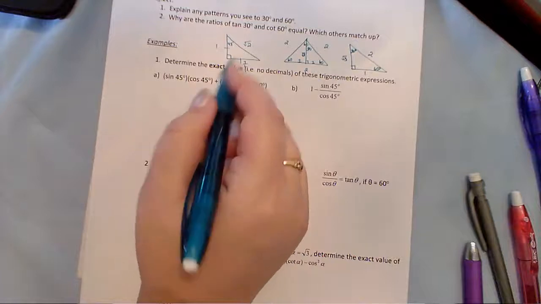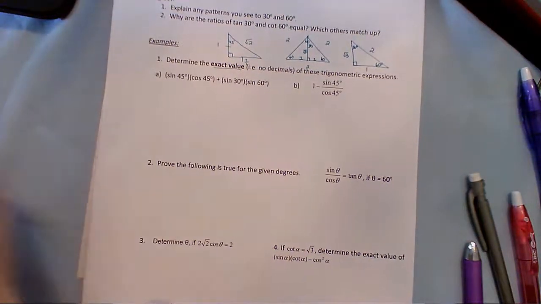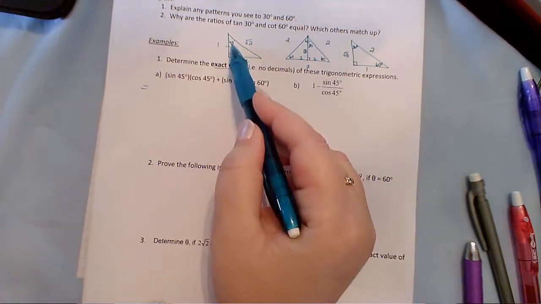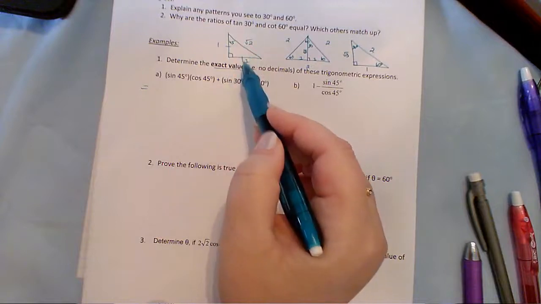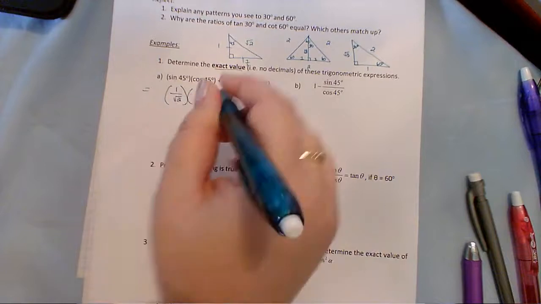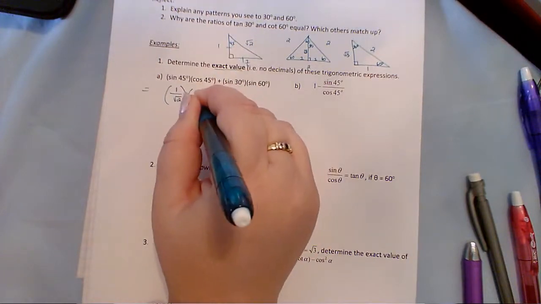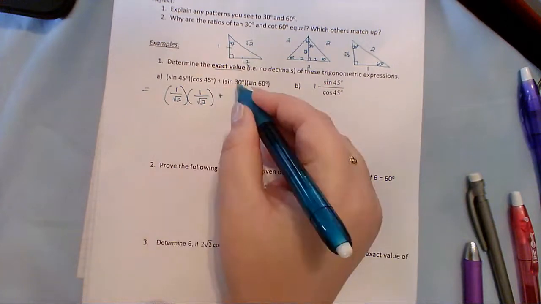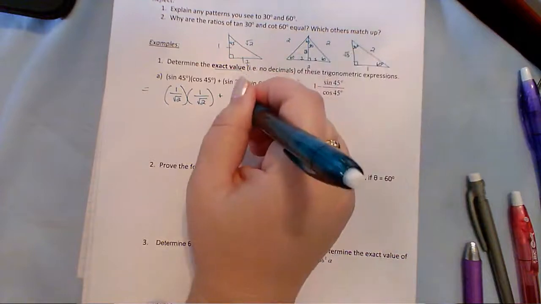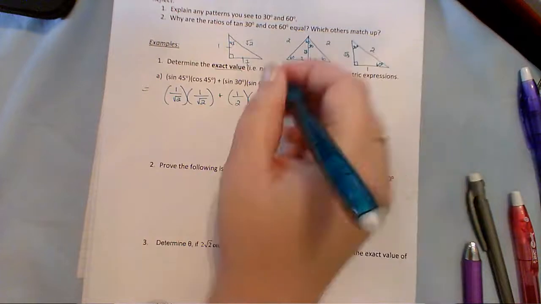All right, so determine the exact value. As soon as you see that in a question, you are not to touch a calculator. So equal sign, next line down. Sine 45. Find your 45 degrees. Write in your sine ratio. Opposite over hypotenuse. 1 over root 2. And that is being times with cos of 45, which is adjacent over hypotenuse. 1 over root 2. Then we're going to add to that sine 30. Here's a 30 degrees. Sine is 1 over 2. Opposite over hypotenuse. Sine 60. Root 3 over 2.